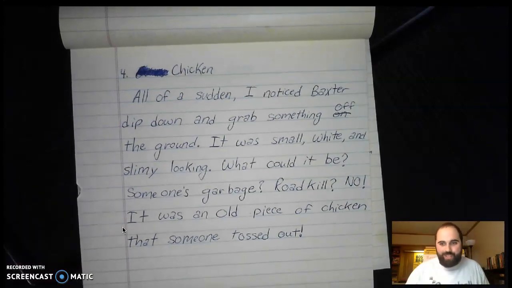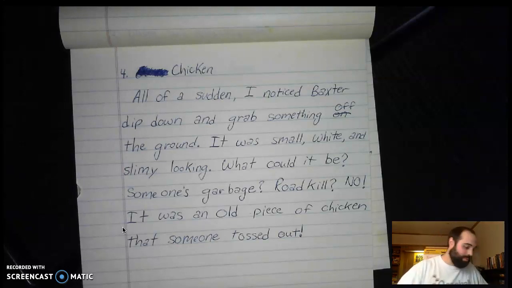So imagine what I was thinking at this point. He's got this big old piece of chicken, there are bones in it. I had to grab it out of his mouth as quickly as possible.